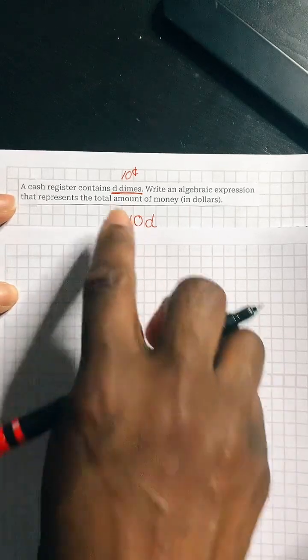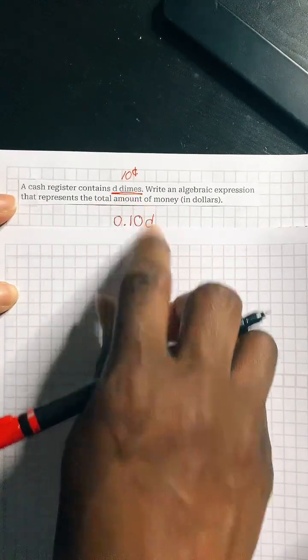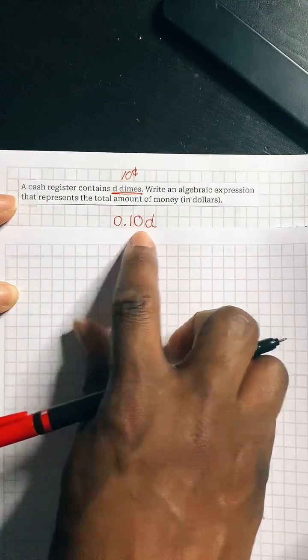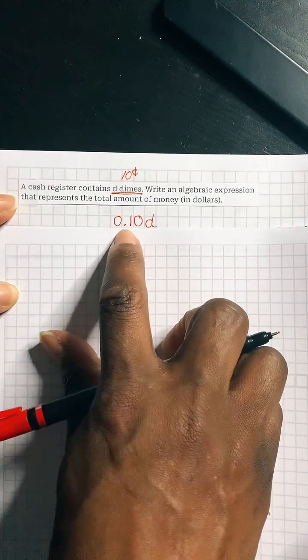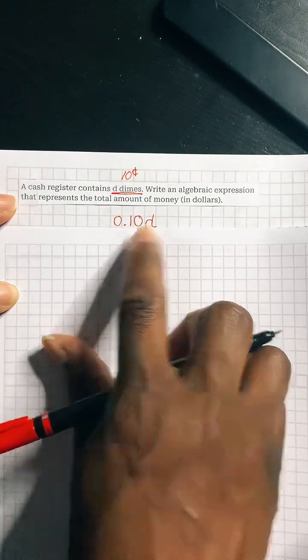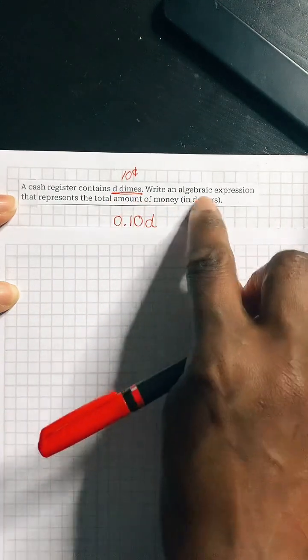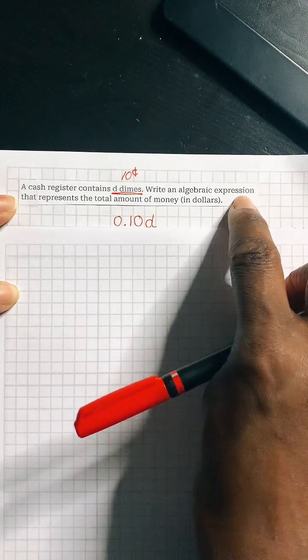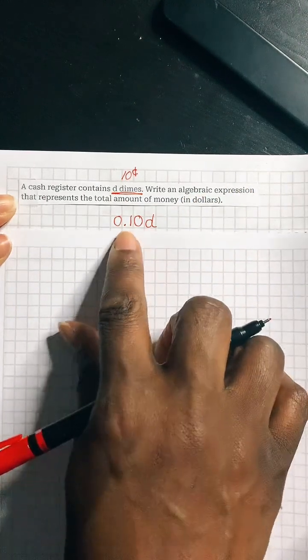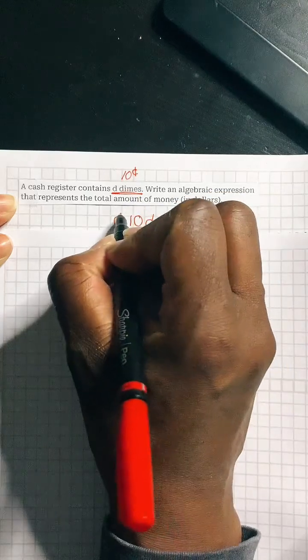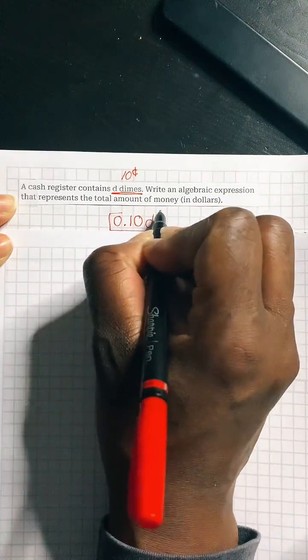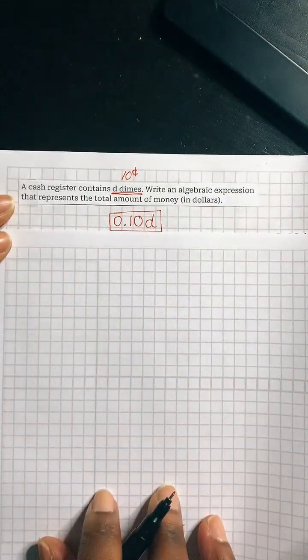So first we need to know how much a dime is worth. It's 10 out of 100 pennies. So that gives us our 0.10. And then how many dimes? We don't know. But all we're doing is looking at the algebraic expression. So that's where that 0.10D comes from. Okay, that's all we have to do.